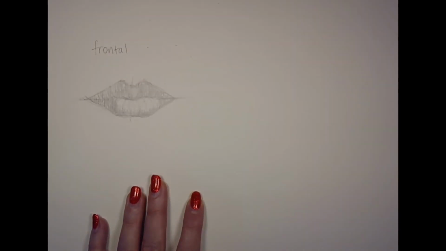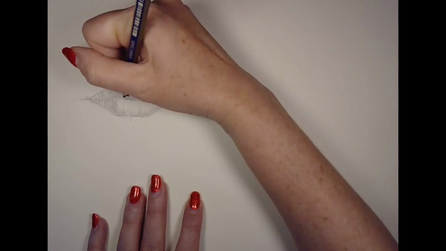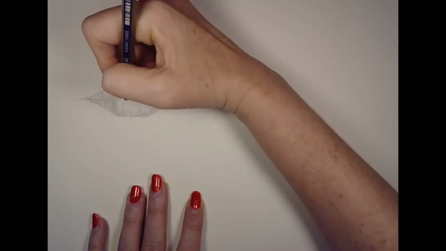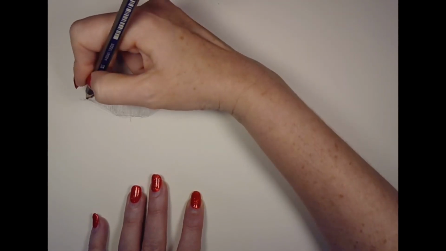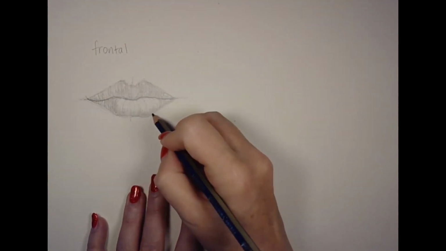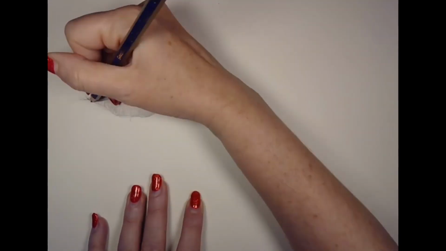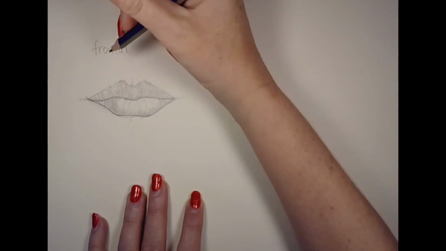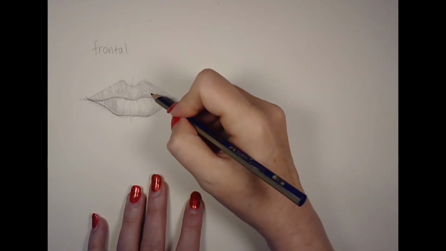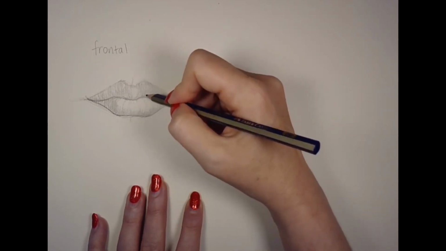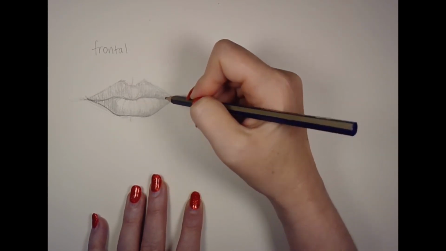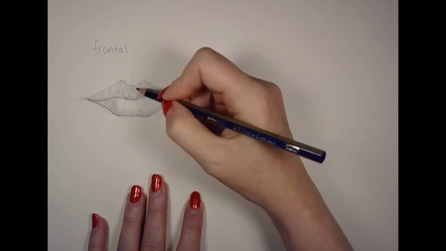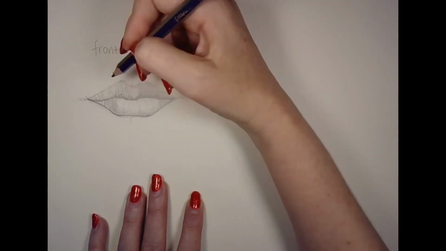I'm going to get a darker pencil. So I'm going to go into my 2B. It's darker.